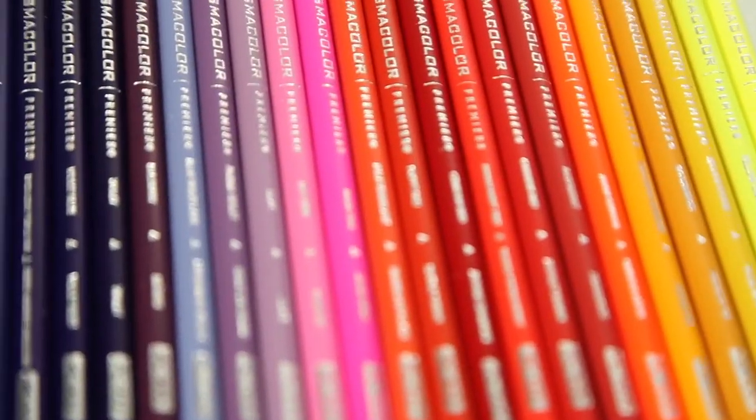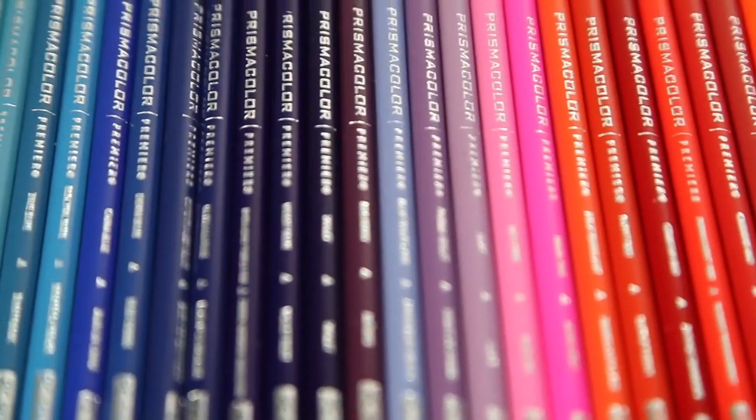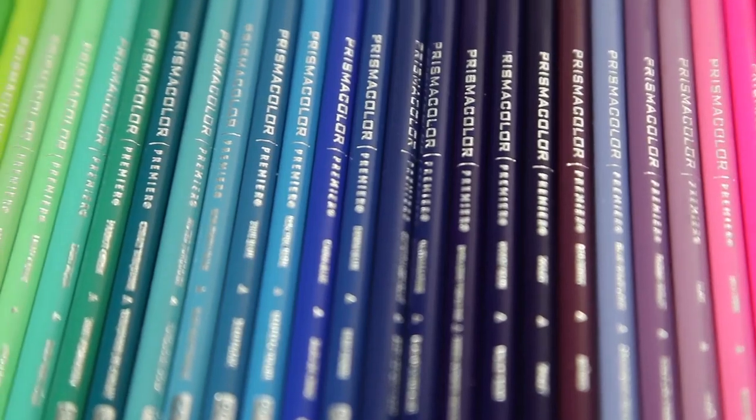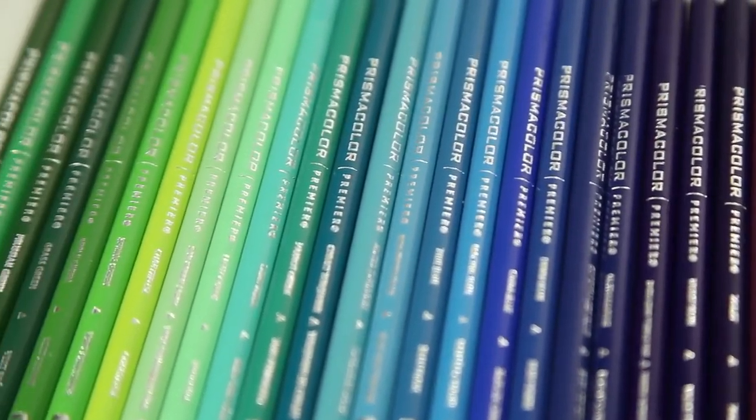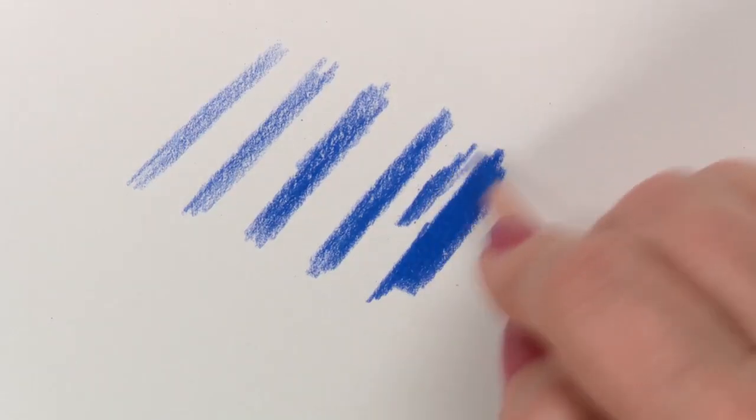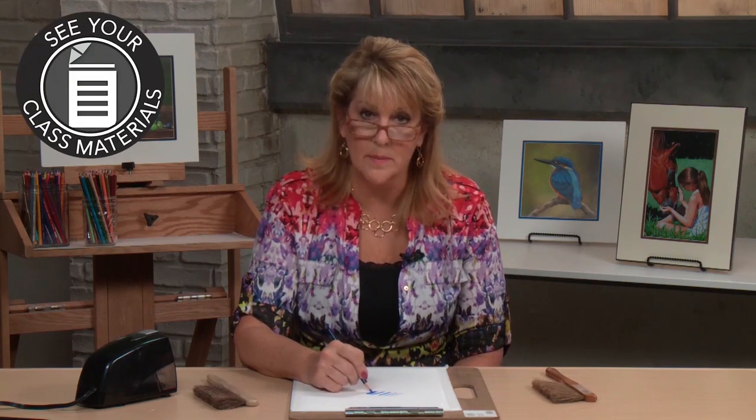I pretty much use Prismacolor pencils. They're a wax-based pencil. I love them because when you lay down color, it's very buttery, it's very creamy. They're quite smooth when they blend, but there are other excellent colored pencils out there. There's a woman, an excellent artist named Karen Hull, who has done a color conversion chart that takes one pencil's color, and she matches it to 3 other brands. It's very helpful, and you'll find it in my class materials list.